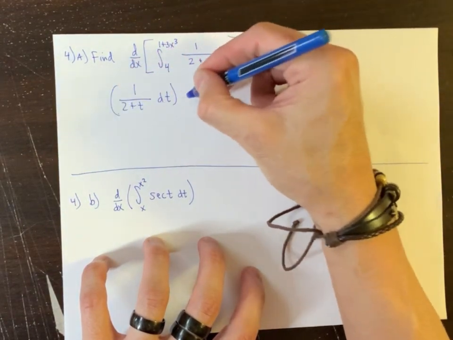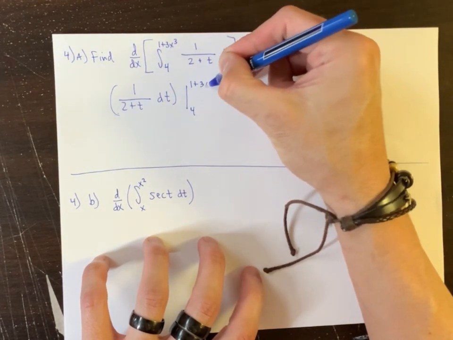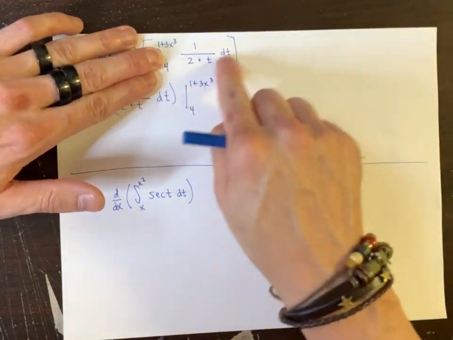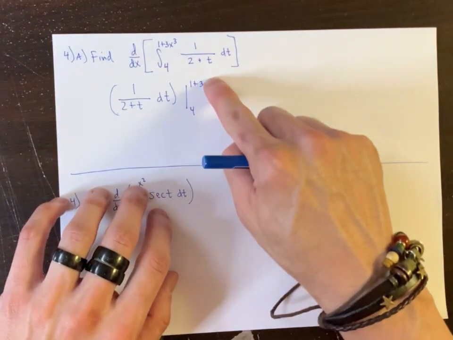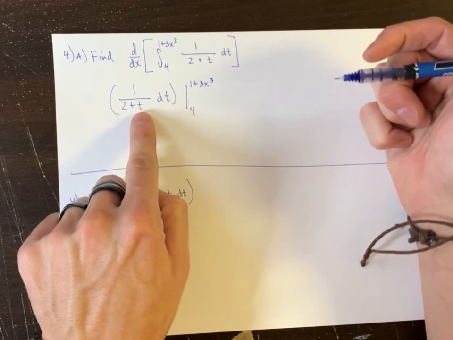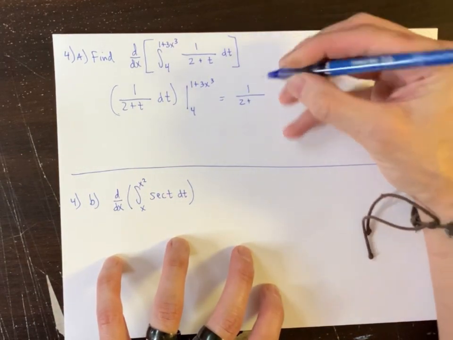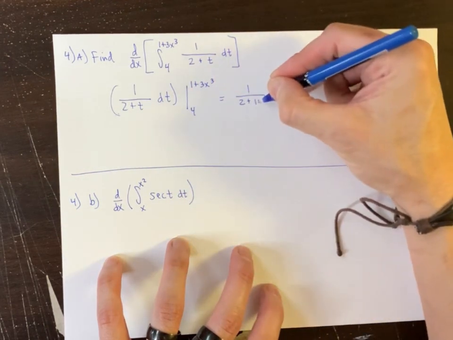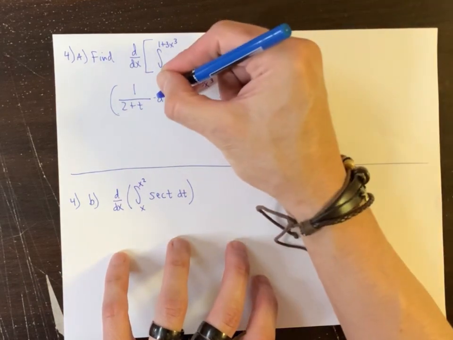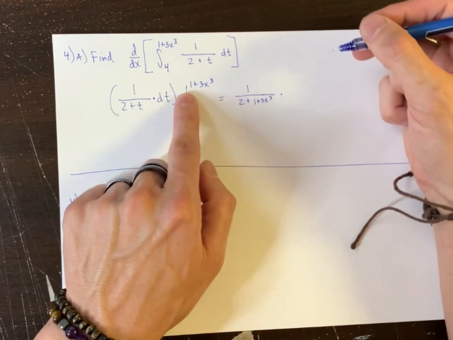And this is gonna be evaluated from the limits of integration for 1 plus 3x cubed. So really that knocks out the symbol, but all that's left is the integrand along with the integration limits, which go here. Now do the usual routine, but watch what happens. This here gets plugged in for t. So this is gonna equal 1 over 2 plus, and then you plug that in for t, which is 1 plus 3x cubed. And then multiplication, because there should be a multiplication symbol. Then you have to multiply by dt, the derivative of the number that you plugged in.